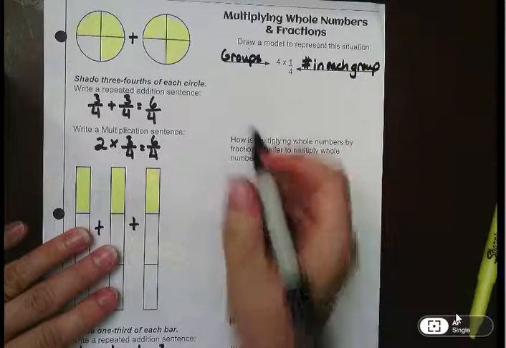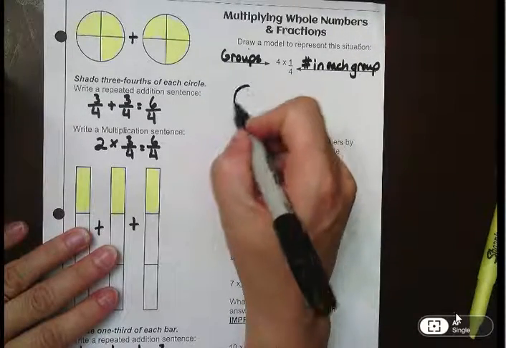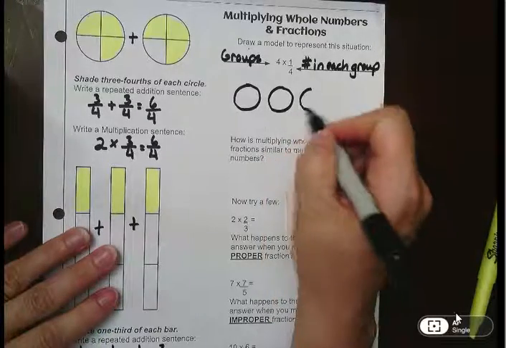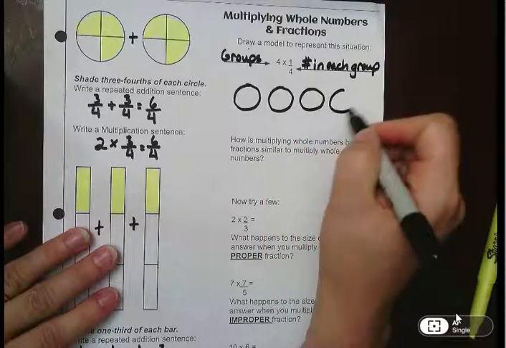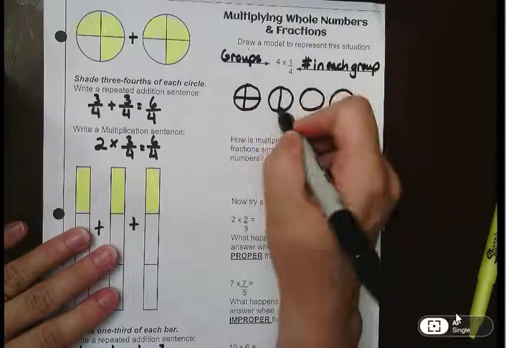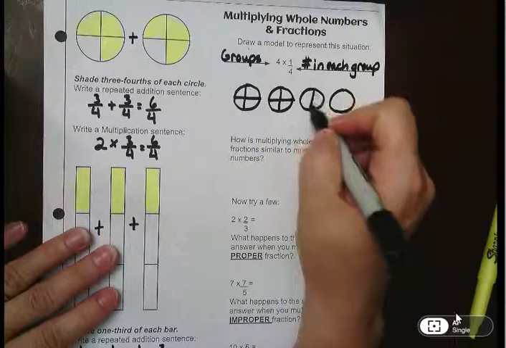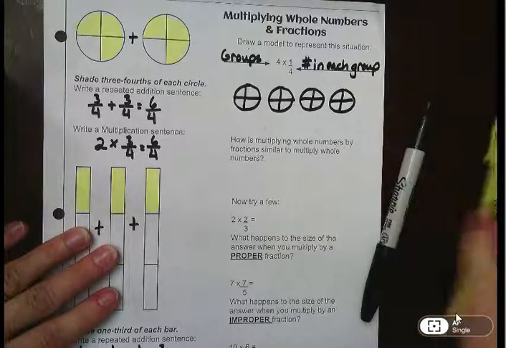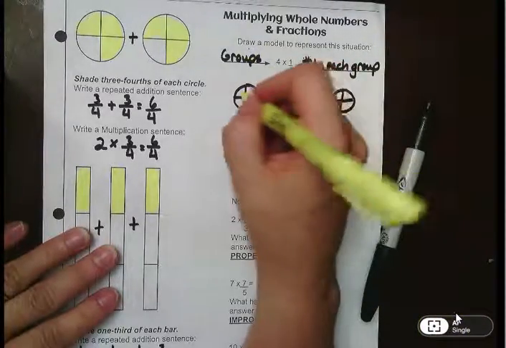Okay, so we need 4 groups, and we'll just draw some circles. We'll draw 4 of them. We need 4 groups. And we're going to cut those into fourths. And then we're going to shade 1/4 in each group.